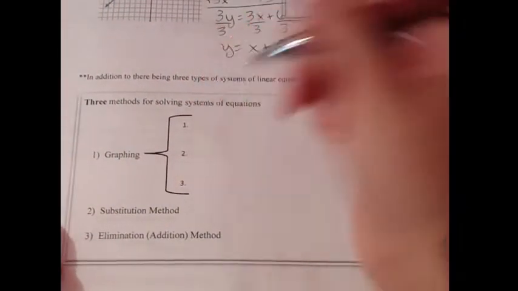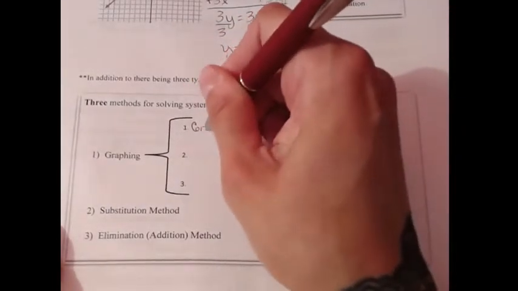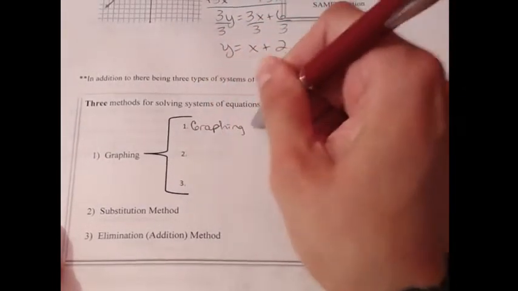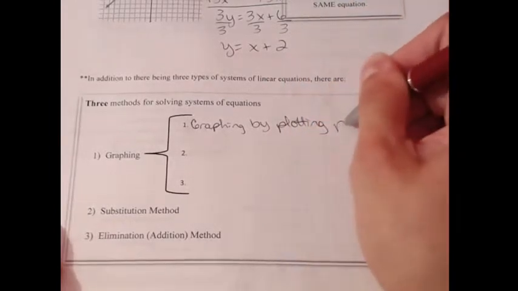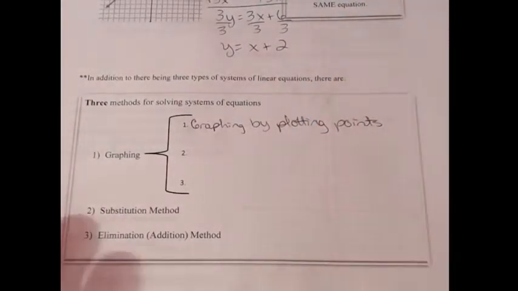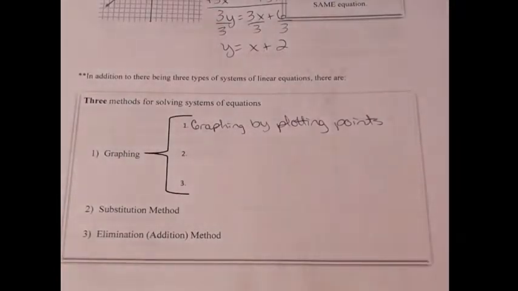So the first one we can recall is graphing by plotting points. Hopefully you remember the process for graphing by plotting points. If you don't, that's okay. You can always look back to the previous videos or you could check your Unit 4 notes. But recall with graphing by plotting points, you rewrote the equation in slope-intercept form first.